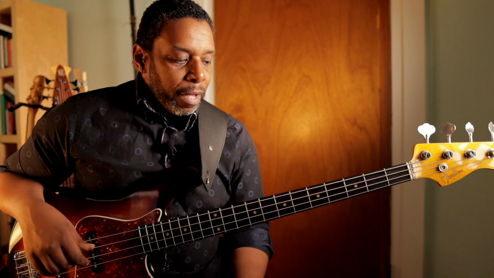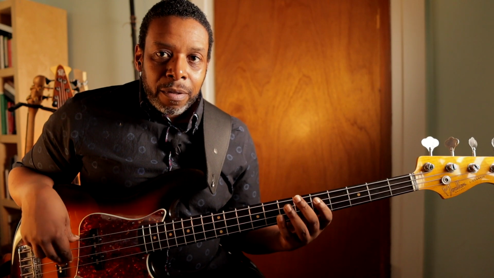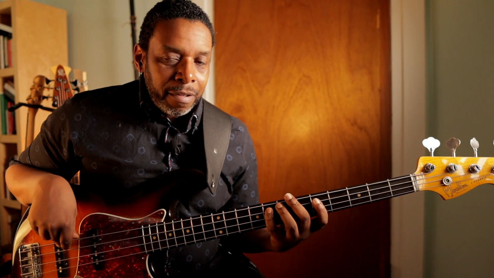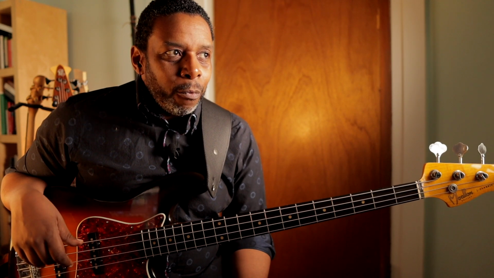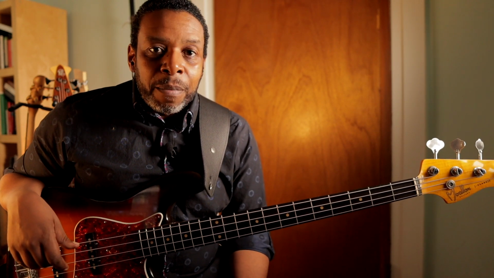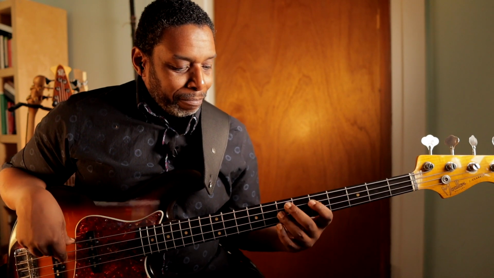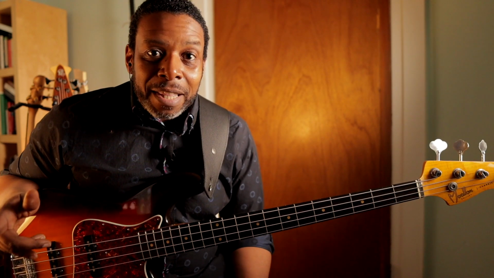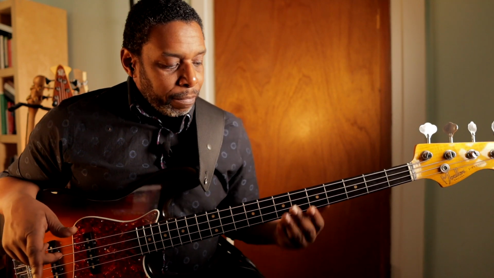Here's what I did. I started by playing the root, the fifth, the third, and back to the root. So once I played that, I thought, okay, that's going to be my pattern, and then I can apply that 1, 5, 3, 1. I can apply that to all four of those chords. So it sounded like this. Check this out.